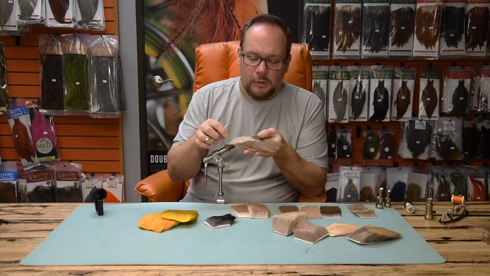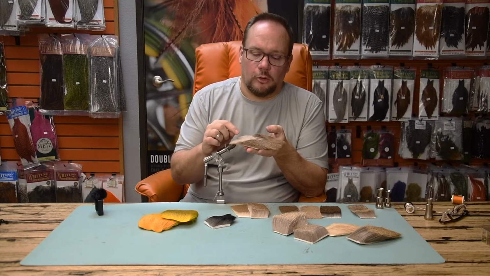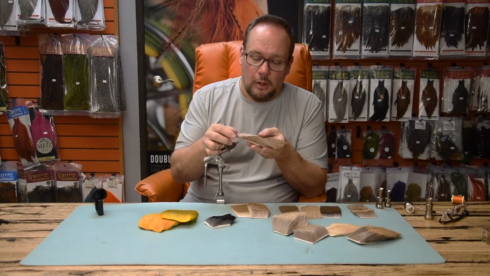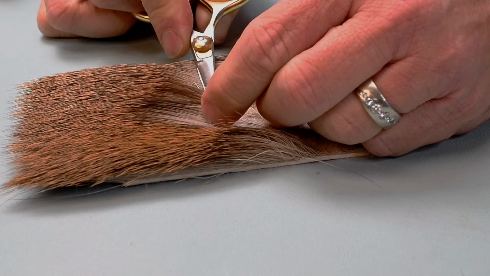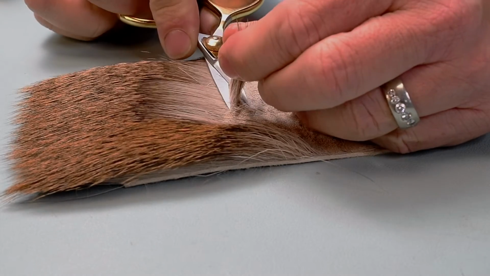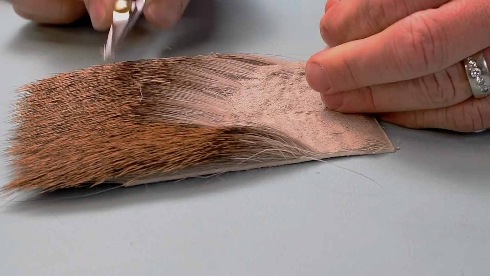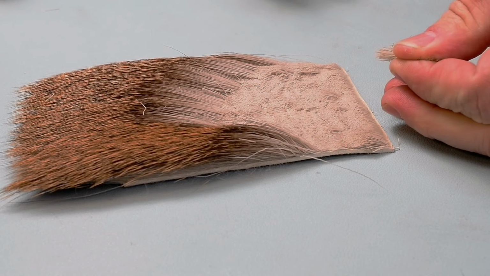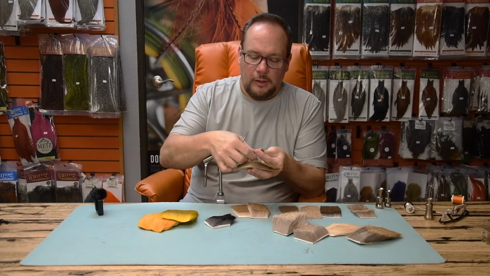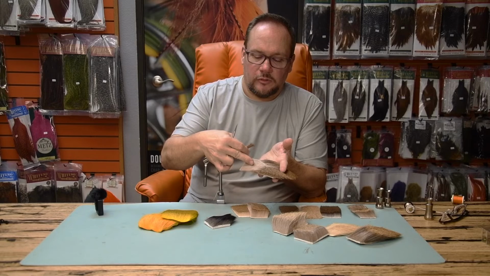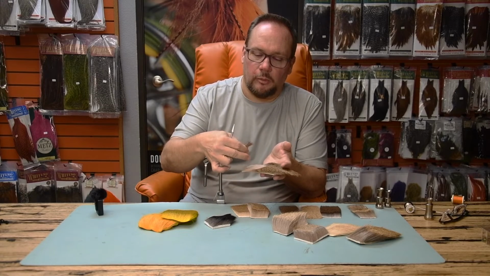As you work your way up the piece of hide, eventually you're going to need a larger, longer piece of hair. When you cut hair from the hide, always come in with your scissor tips, pull out the amount that you need, pull it out at a right angle to the hide, and cut it off flush to the hide. Then you'll have a nice clean patch of skin as you work up the hide.